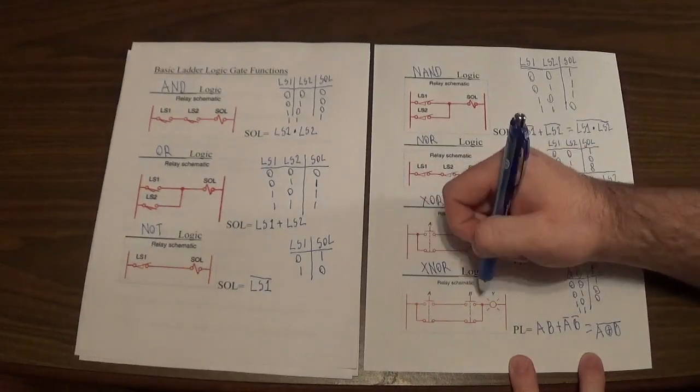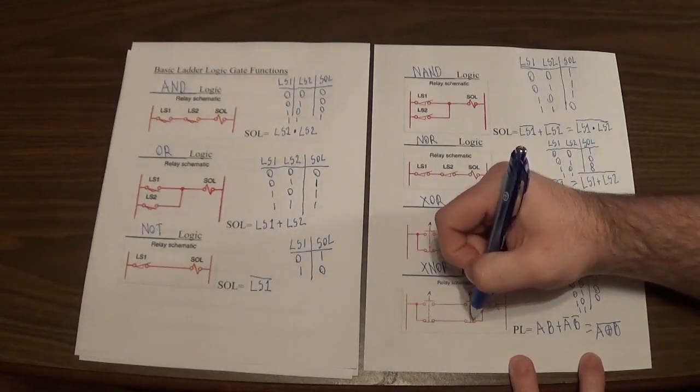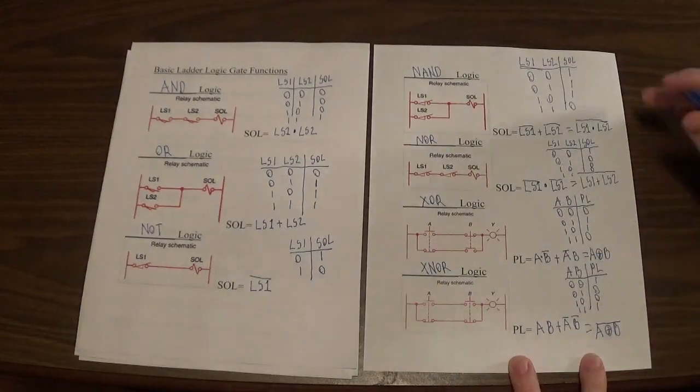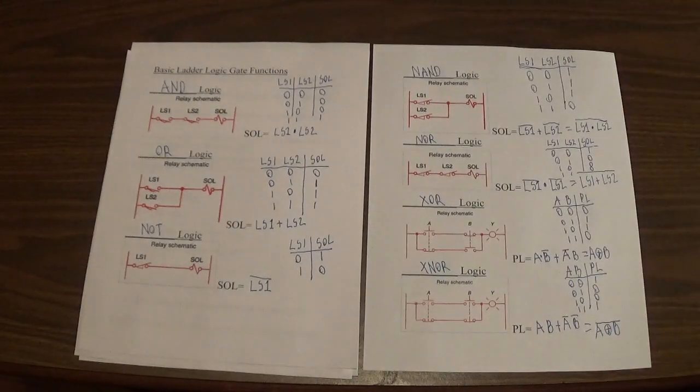Then if I push both A and B, both of these at the bottom will open, but both of these at the top will close, so my pilot light comes on again. So there you have it: like inputs give you a high, and unlike inputs give you a low.